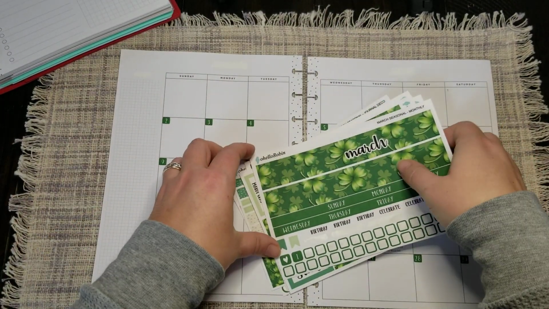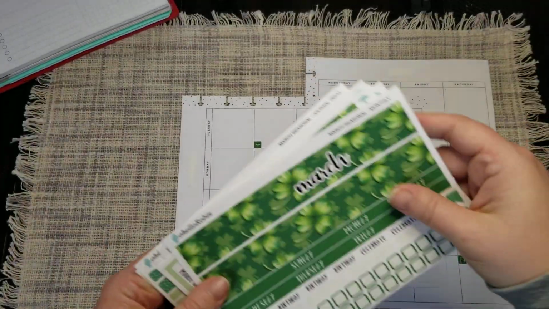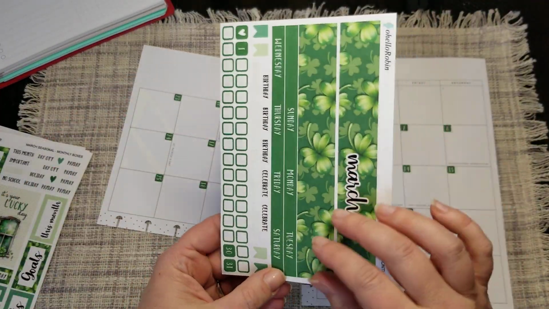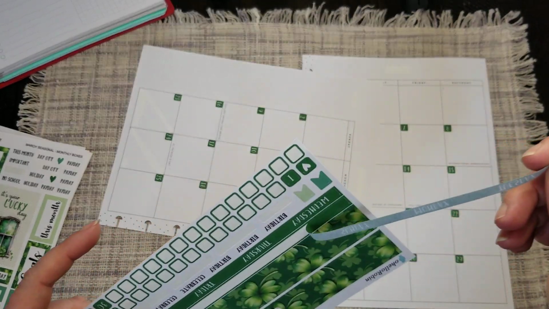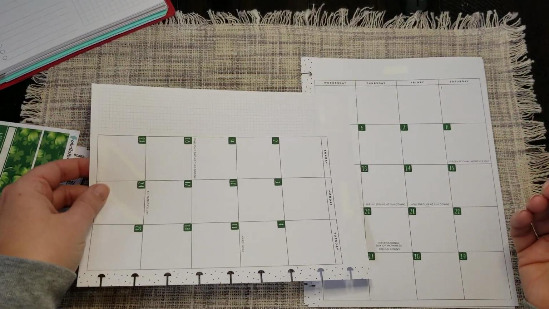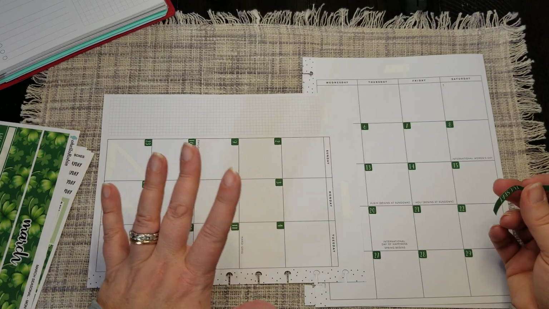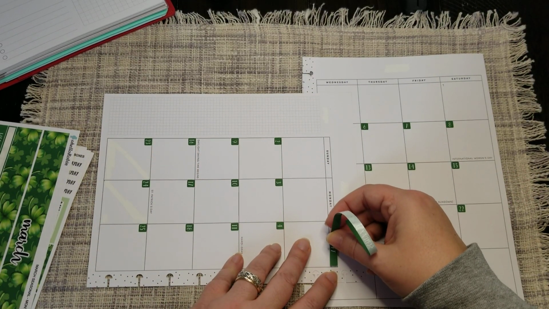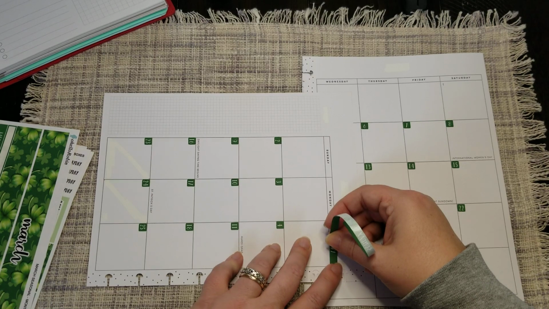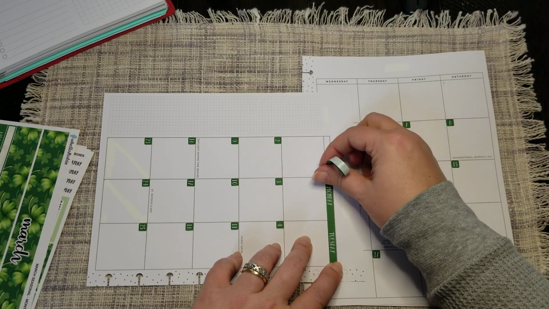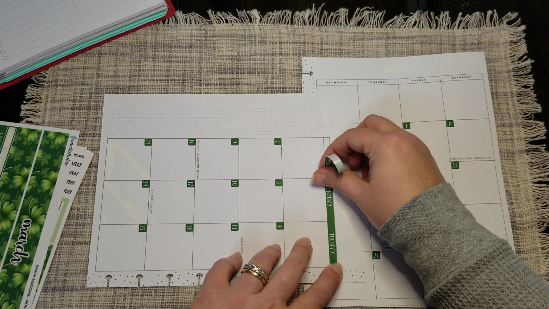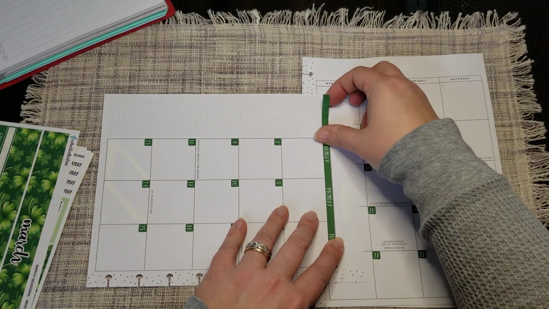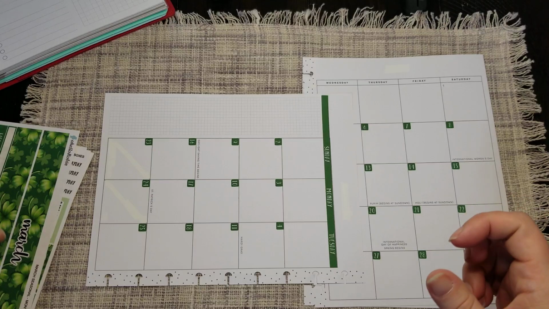So let's get started. So first things first, we are going to do the headers. This is a little late because I'm going to be making some changes, but since what I need isn't here yet, it's going to have to wait till April, I guess. So you'll see that when it becomes available, of course, because you guys know I always show that stuff.